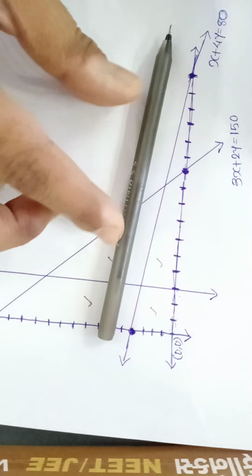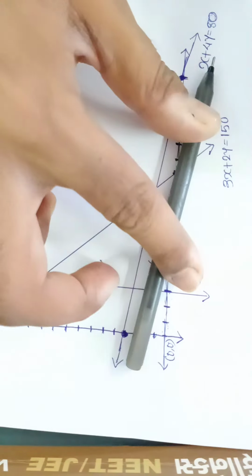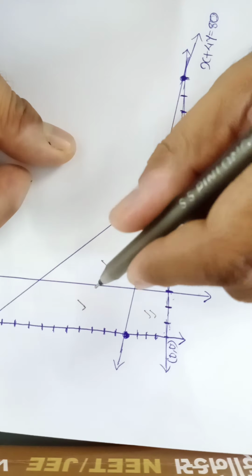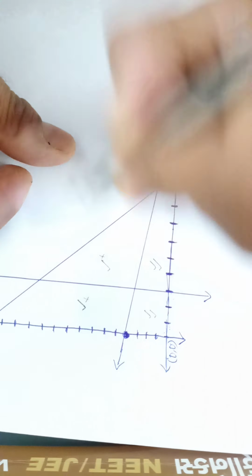Okay, now the second thing is x plus 4y, also less than or equal to 80. Less than or equal to 80 means there. It means this is the common region. So remove these two regions easily.